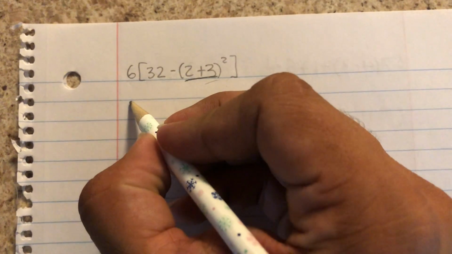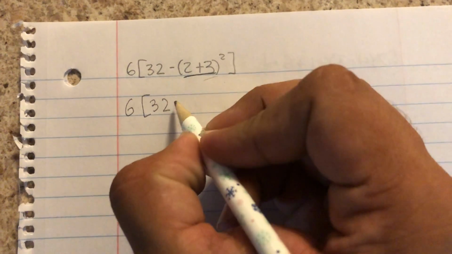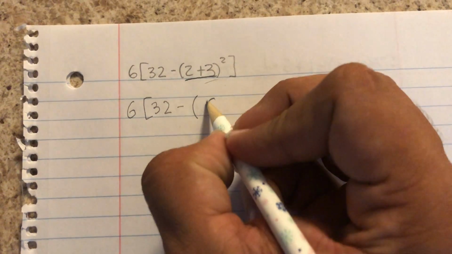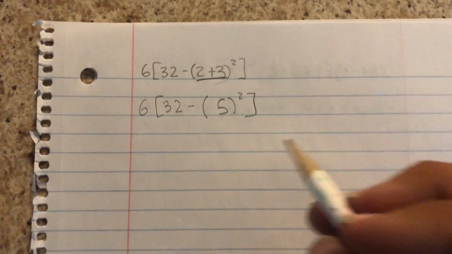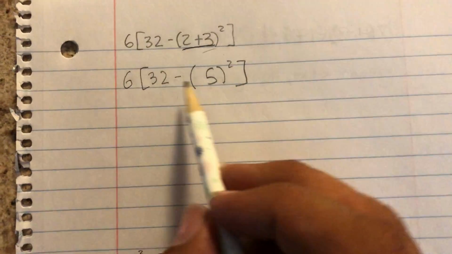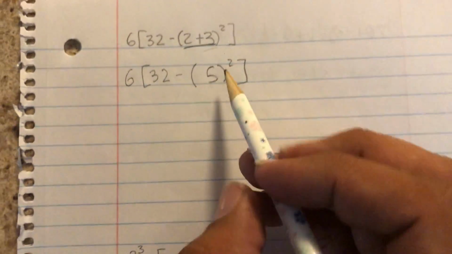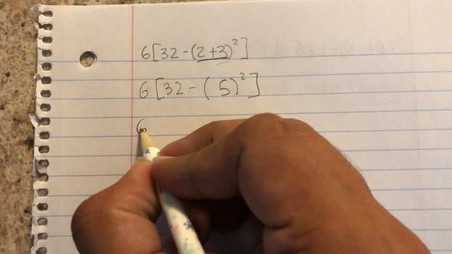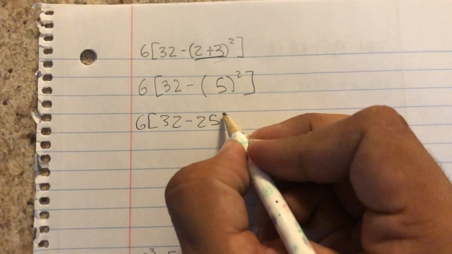So it's going to be 6, bracket still there, 32, minus, open parentheses, 5 squared, close bracket. Okay? So now, what we're going to be looking at inside here is, are there any more parentheses? Yes, but there's nothing going on inside, so we go to the next step, which is exponents. So now we have to do this exponent. So 5 squared leaves us with 6, open parentheses, 32 minus 25. Then close the bracket.